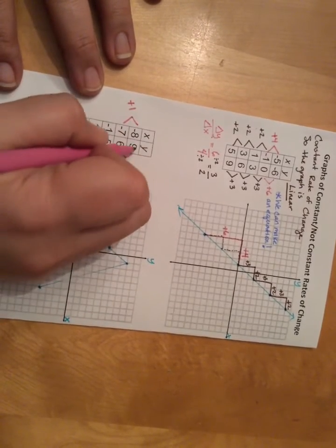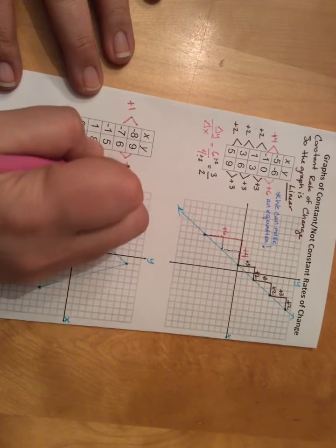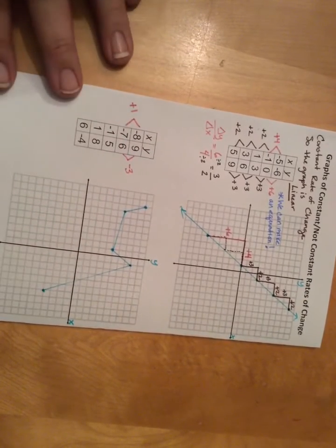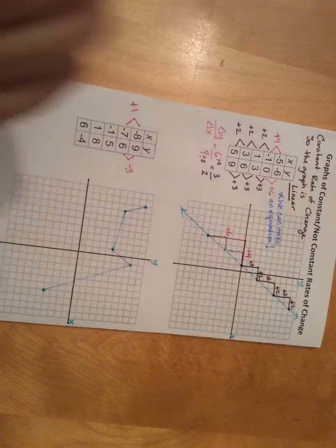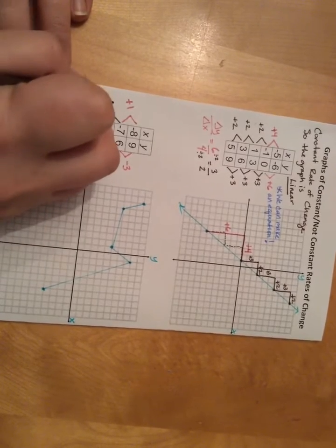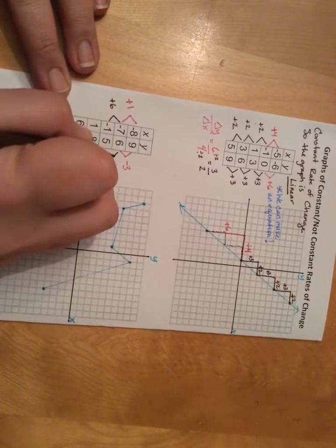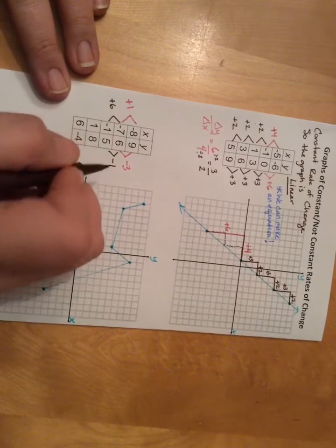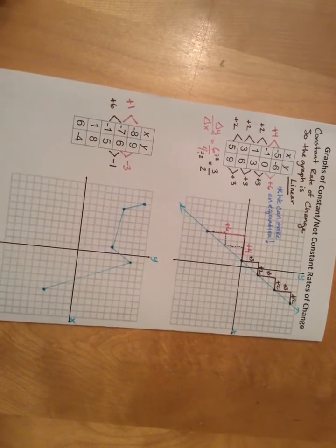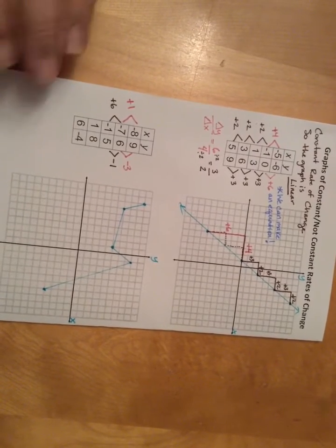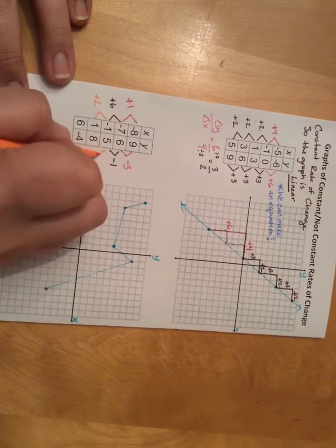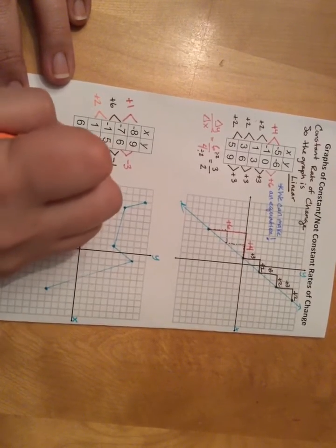On this side, 9 to 6 is decreasing by 3. If I go on to the next pair, I have -7 to -1, which is increasing by 6. And then 6 down to 5 is decreasing by 1. Then I'm going to look at the next one. I'm going to be increasing again because it's going from -1 to +1, so it's increasing by 2. And then 5 to 8 is now increasing by 3.